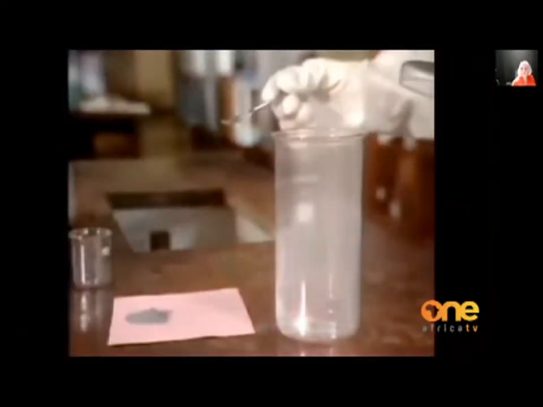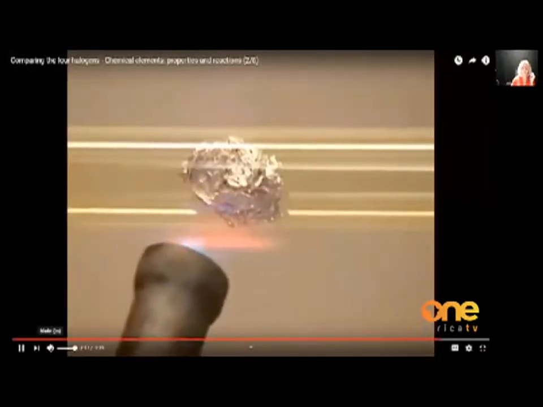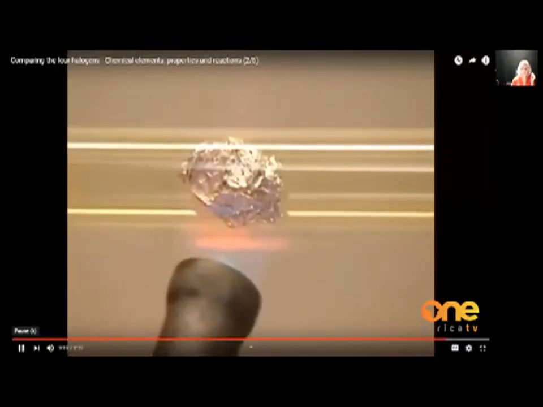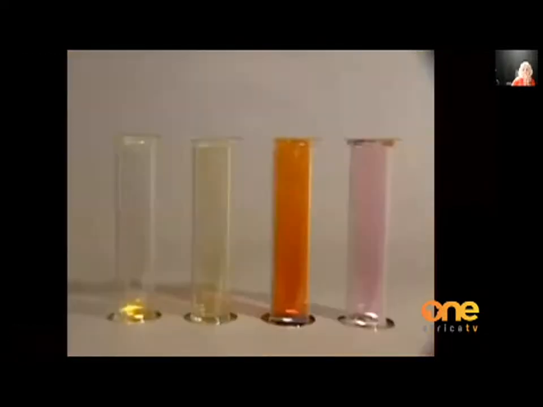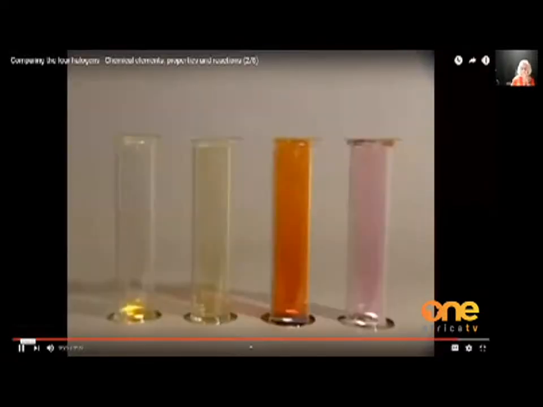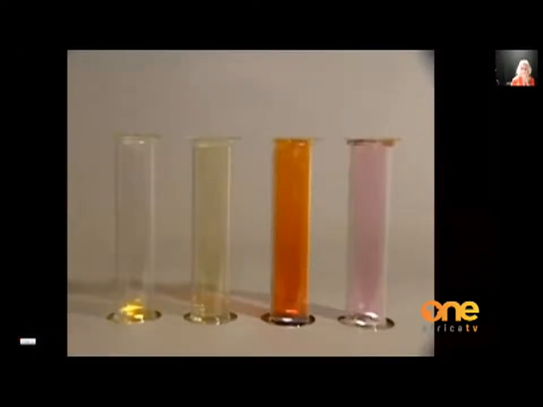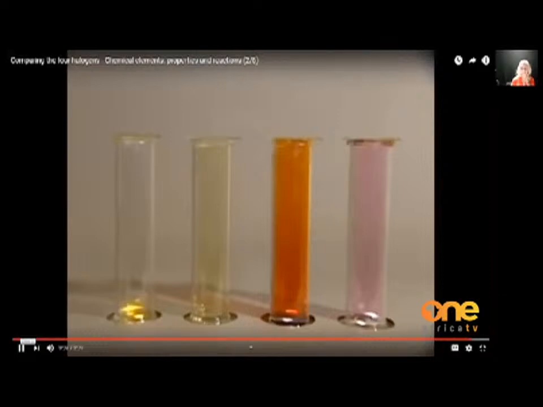AlF3, AlCl3, AlBr3, and AlI3. Now, aluminium is a trivalent element, so in these compounds the halogens are all showing a valency of 1. That valency of 1 is also satisfied when the halogen atoms bind to one another in the diatomic molecules with which I started this sequence.